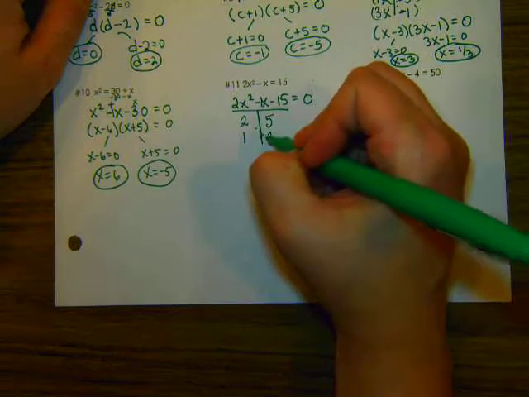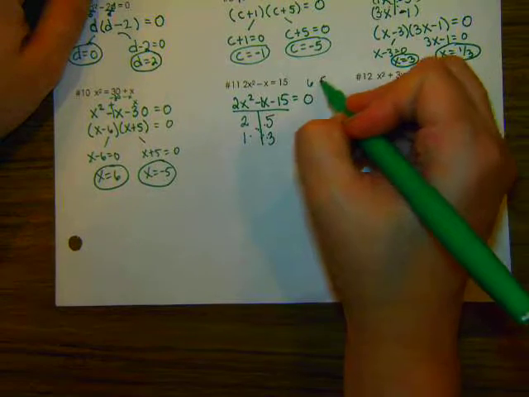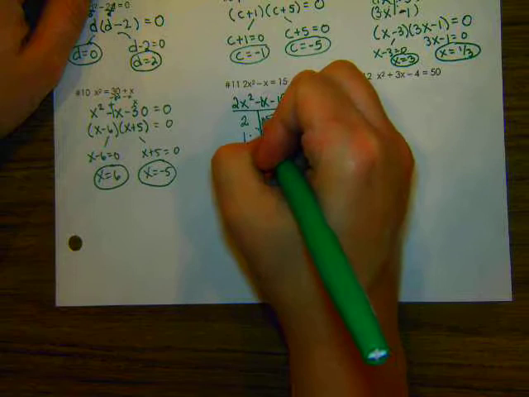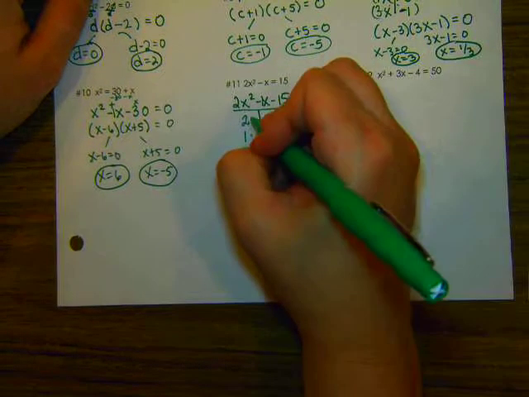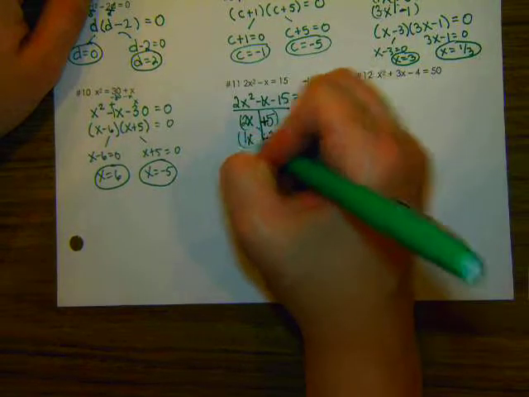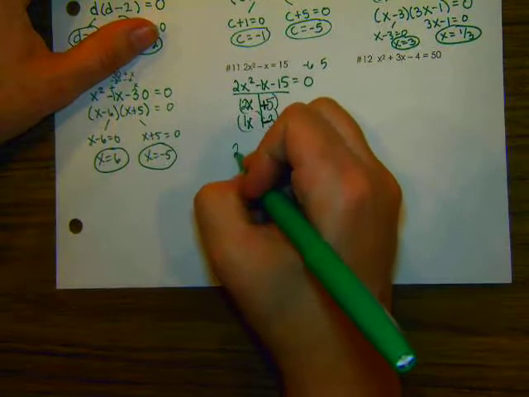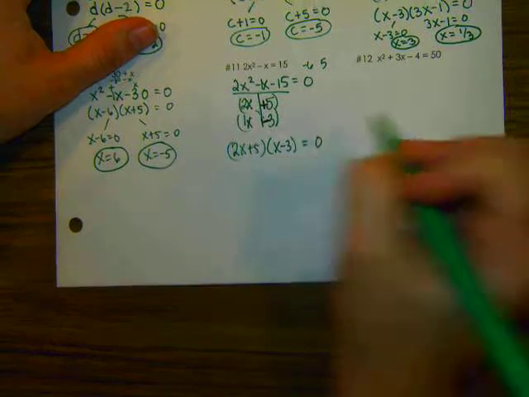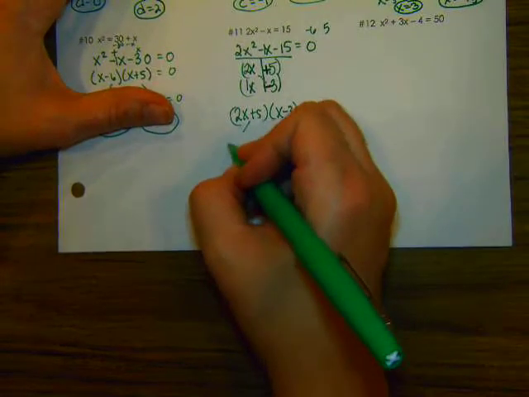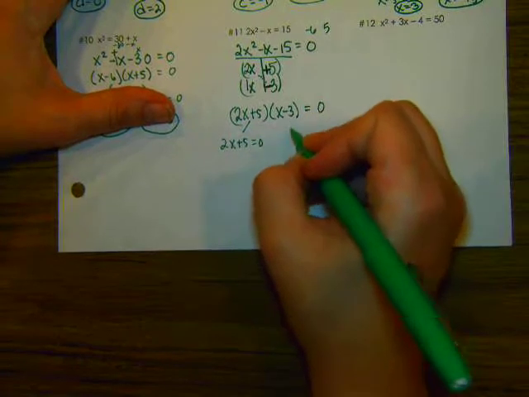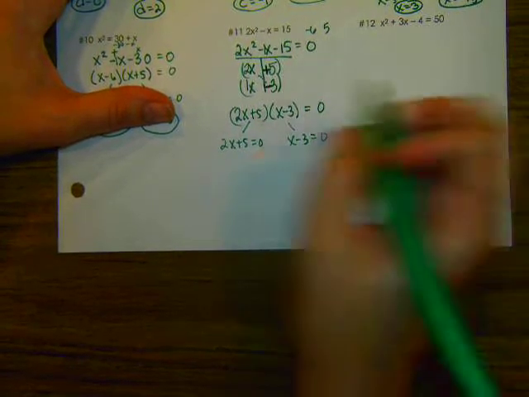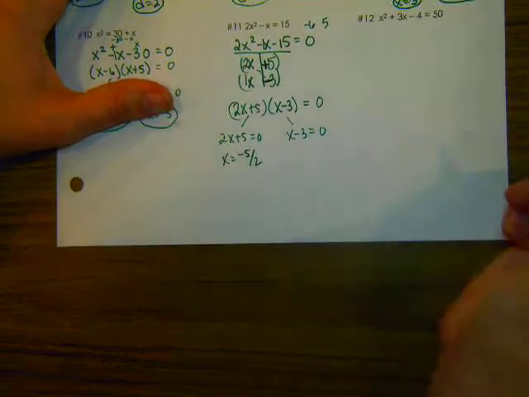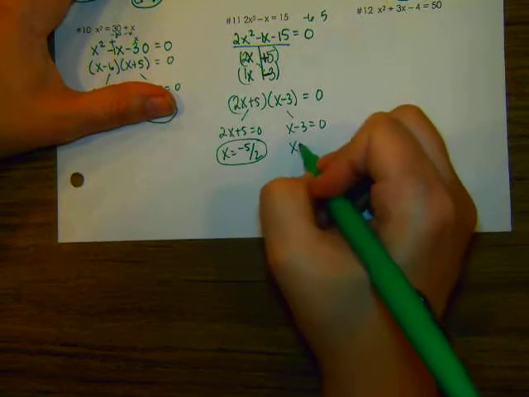So 2 times 3 is 6. 1 times 5 is 5. To add to negative 1, the 6 should be negative. So I'm going to put a negative here and then a plus here. So then, go straight across, 2x plus 5 in parentheses, 1x minus 3 equals 0. So you set both factors equal to 0 again. So I get, subtract the 5, so x equals negative 5 halves, or negative 2.5, and x equals 3.